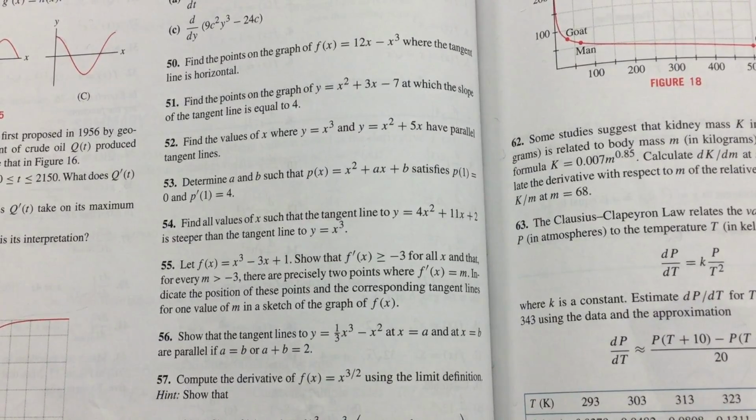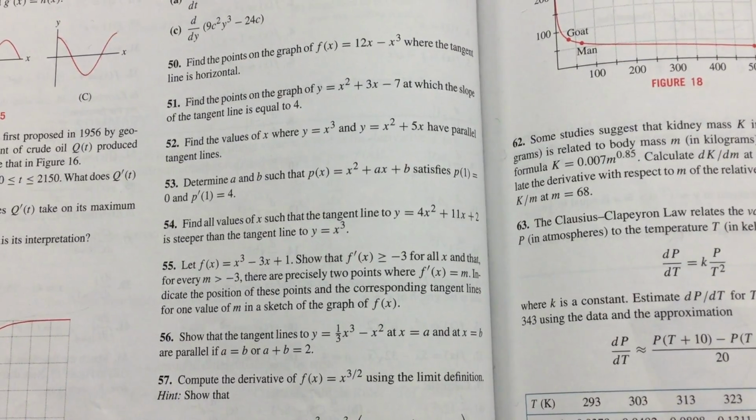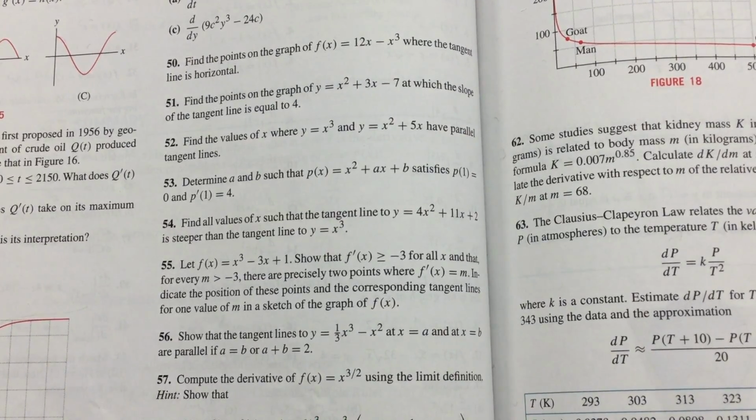What about 51? Find the points on the graph at which the slope of the tangent line is equal to 4. Set the derivative, good, equal to 4. I'm going to keep bugging you guys on the word "it," because on the AP test, if you're writing an explanation and you use the word "it," chances are they won't accept that explanation, because you need to refer specifically to the function that you're talking about.